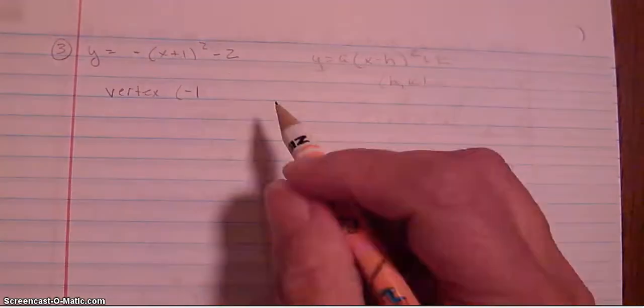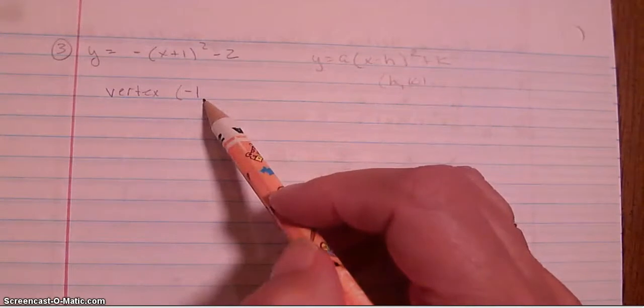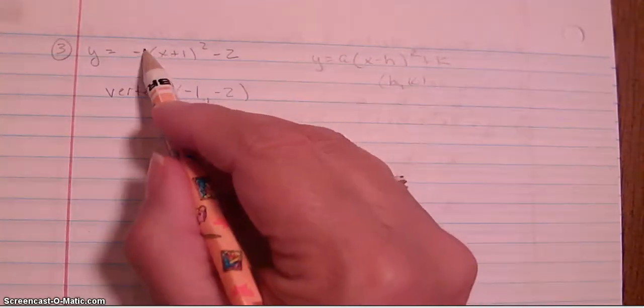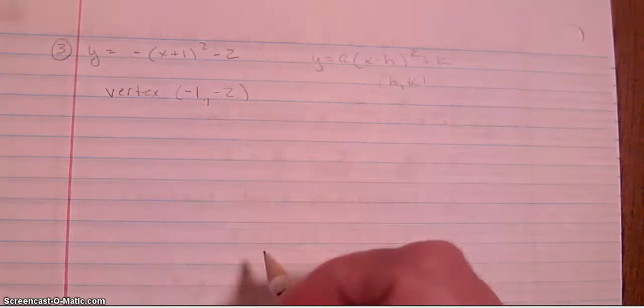Remember, h is a liar. He's positive in the equation, so that means he's negative. k tells the truth, it's minus 2. And I'm going to open down here because of this negative.